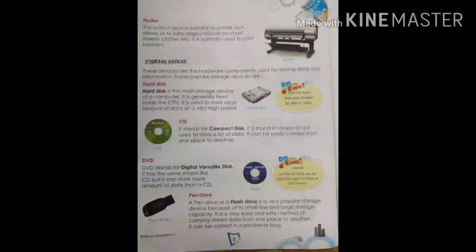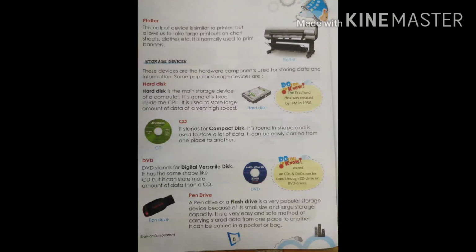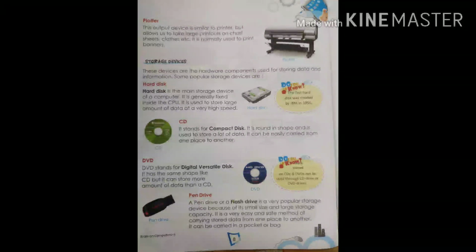The first example of storage devices we will discuss is the hard disk. It is the main storage device of a computer. All the software, even the operating system, is saved in the hard disk. It is generally fixed inside the CPU.